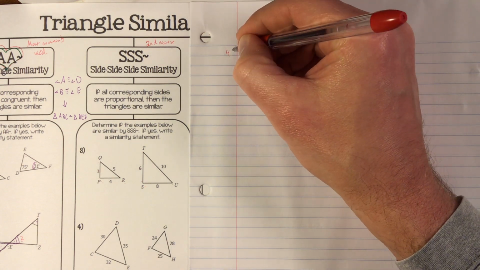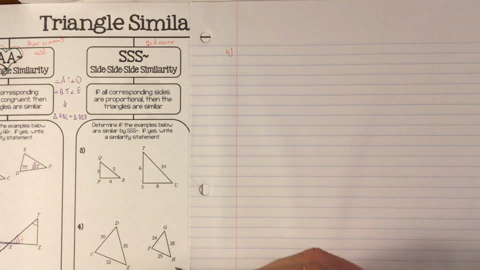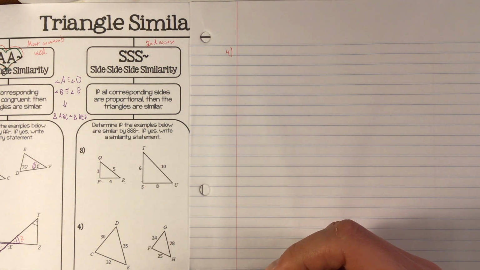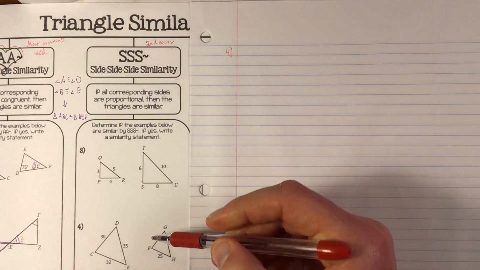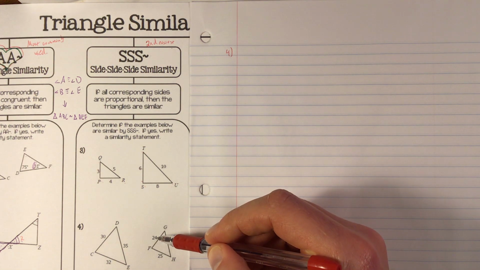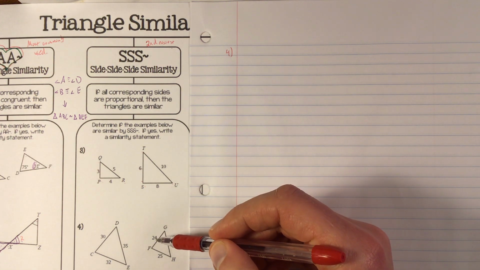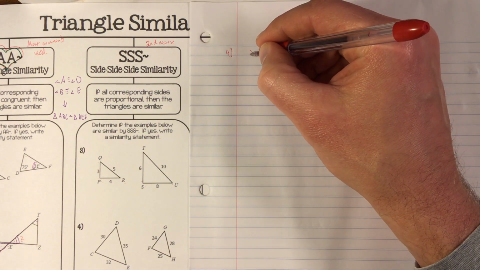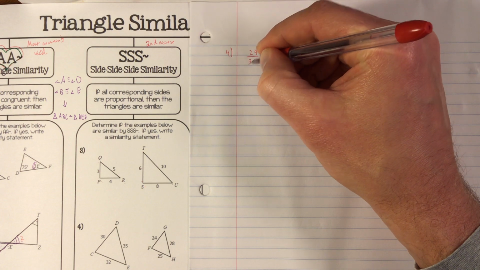Okay, so number 4. Let's see here. Now this one's not quite as easy. You got some larger numbers. It's kind of difficult to tell. So let me check here. 24. Well, that's the smallest side. I'm going to match up the smallest side and the smallest side. So 24 over 30.